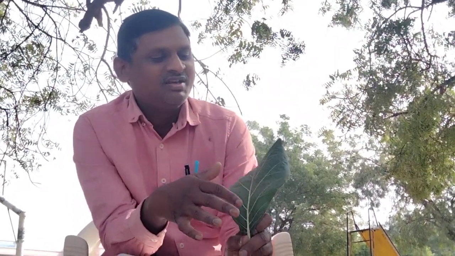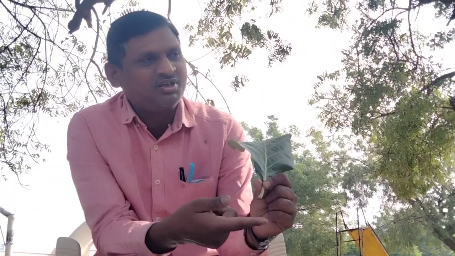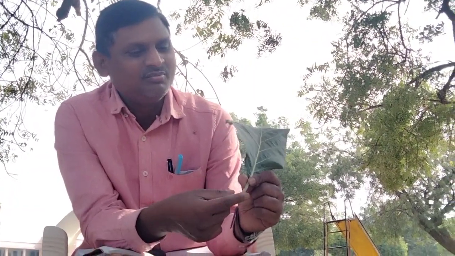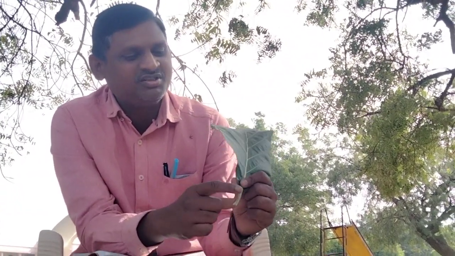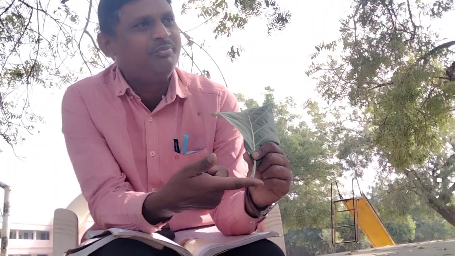What can we call it? Leaf lamina. Next, what about this last part? Leaf margin. The edges of the leaf are called the leaf margin. So this is about the parts of the leaf. Then this part is the petiole. Below the petiole we can see the leaf base.